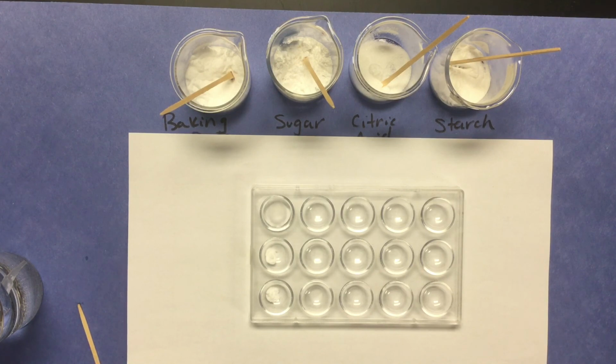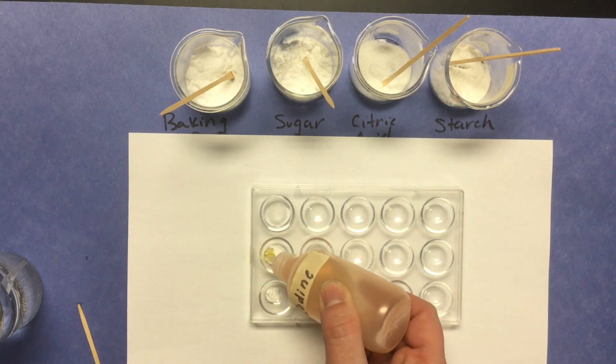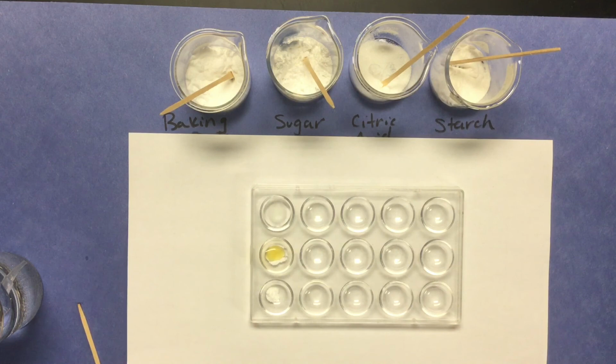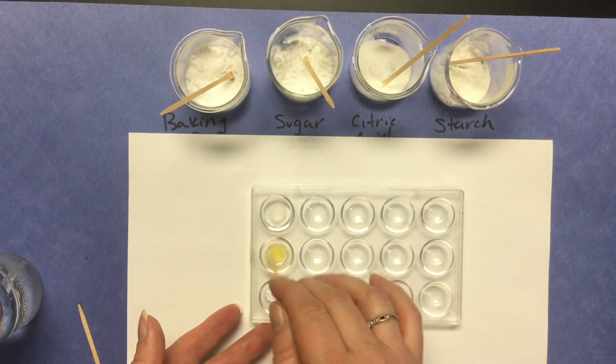Okay, for the next test, we're going to see baking soda's reaction to iodine. I'm going to put 2 drops, maybe 3, of iodine in that baking soda. Mix that around.